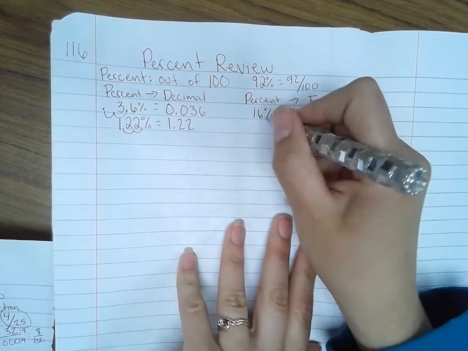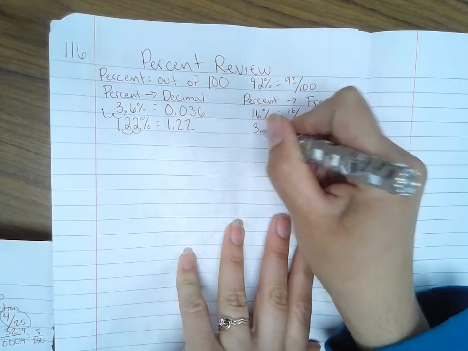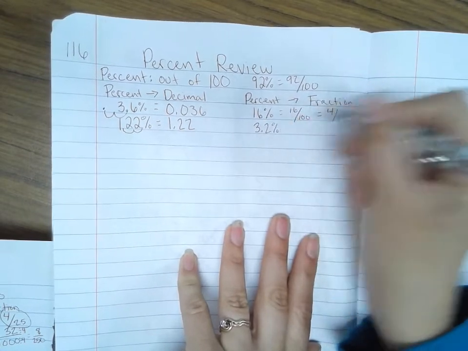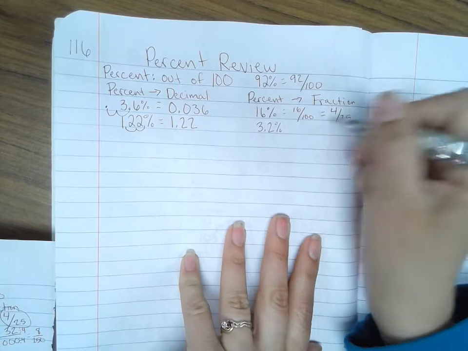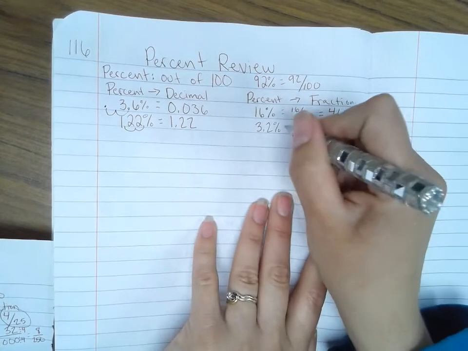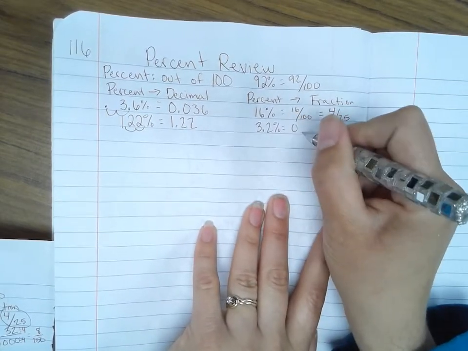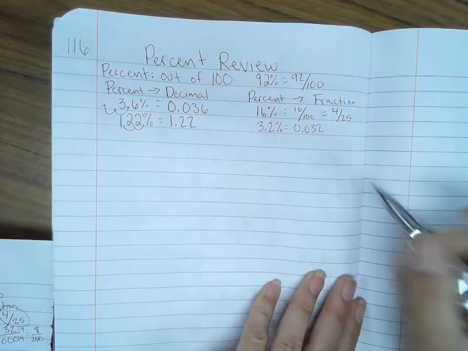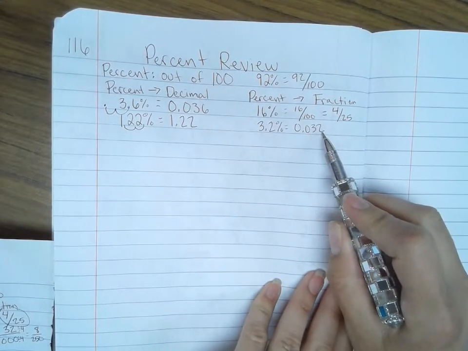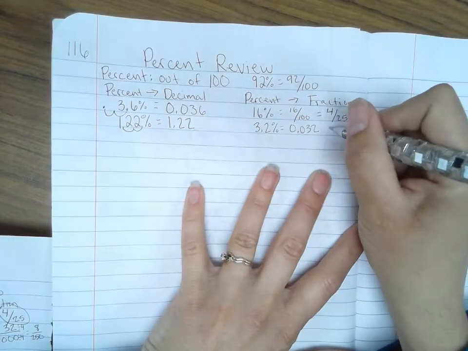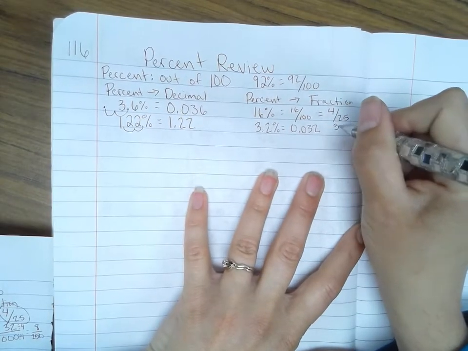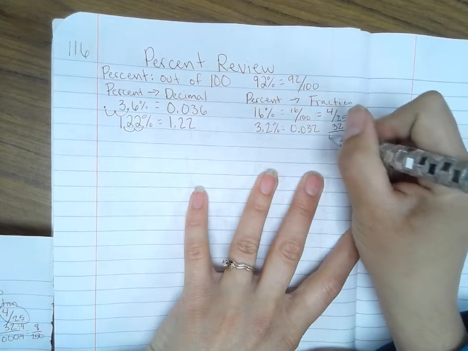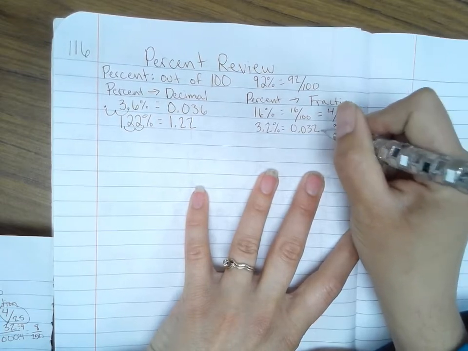Sometimes we might have something a little more difficult than that. Maybe we have 3.2%. Okay, sometimes it's helpful to change that to a decimal first, so I'm going to change this to 0.032. Now look at what place value we're in, tenths, hundredths, thousandths. That means that's the same as 32 over 1,000.